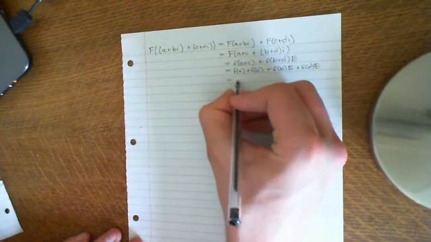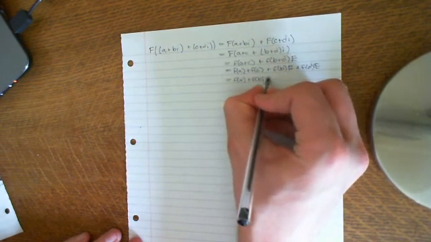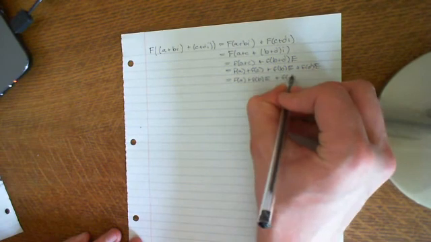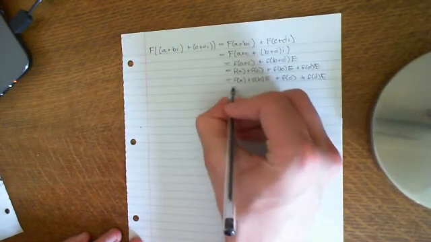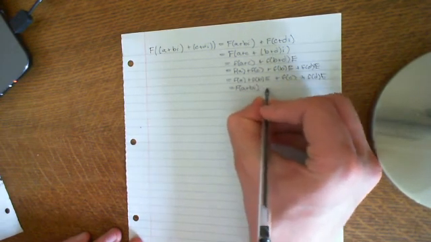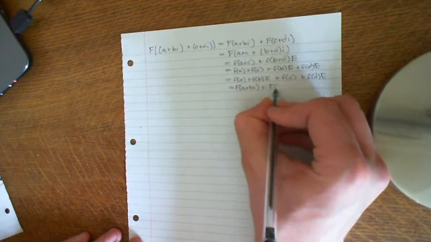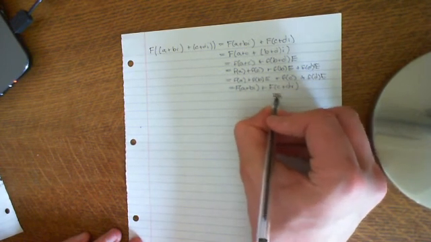Okay, and then I can regroup little f of a plus little f of b e plus little f of c plus little f of d e, and then I can just write that as big F of a plus bi, and this is big F of c plus di. Done. Quod erat demonstrandum for that one.